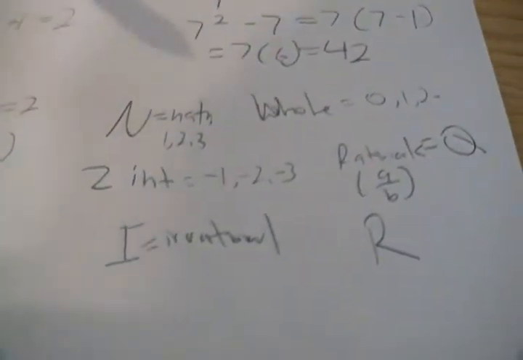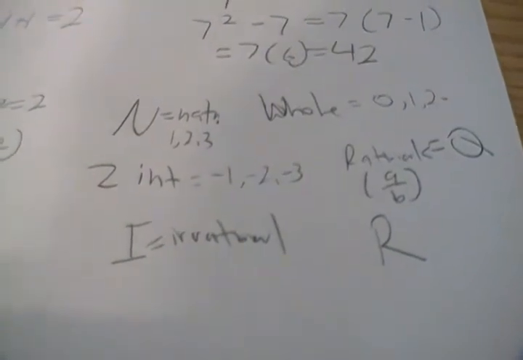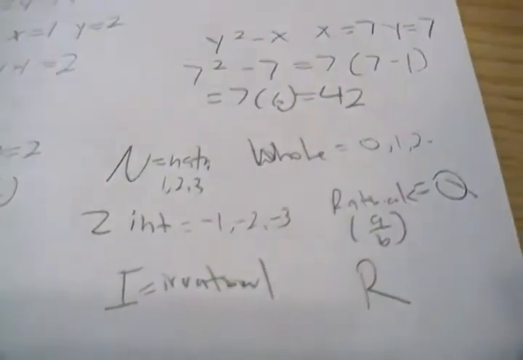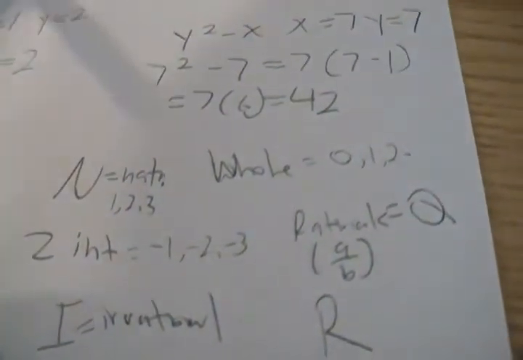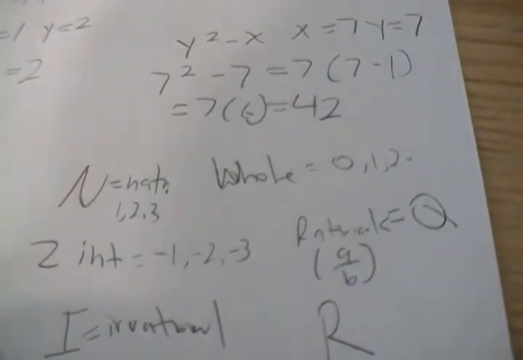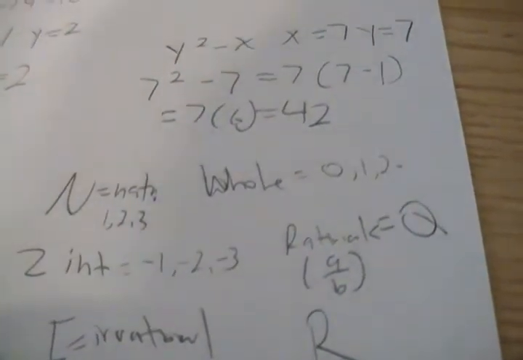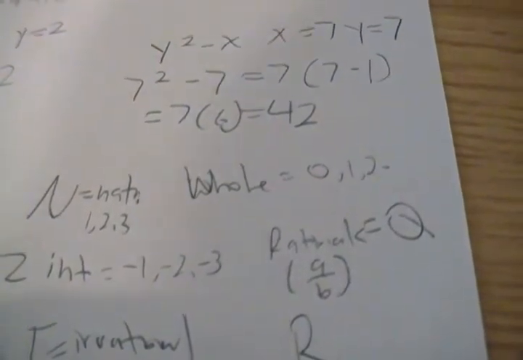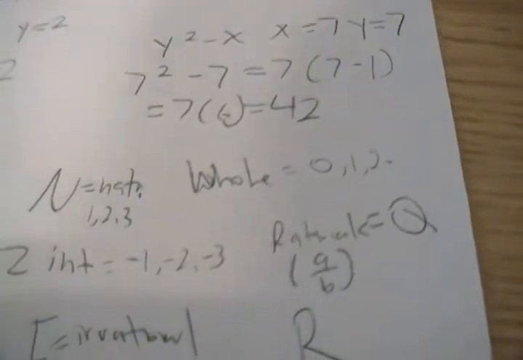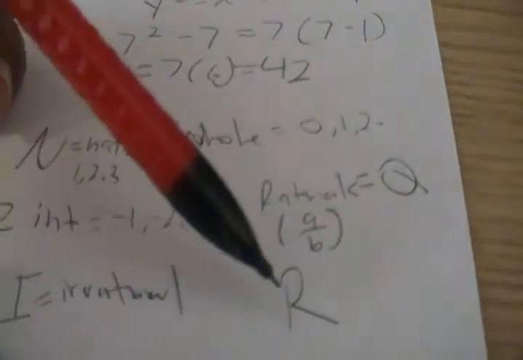Alright, son, for Algebra 1, we're going to move on to this business we call sets of real numbers. Okay? Now, if it's what we call real numbers, it can really just be any number. So, it could be either negative, positive, whatever. So any number is just called a real number, and we designate that by R. Easy enough.